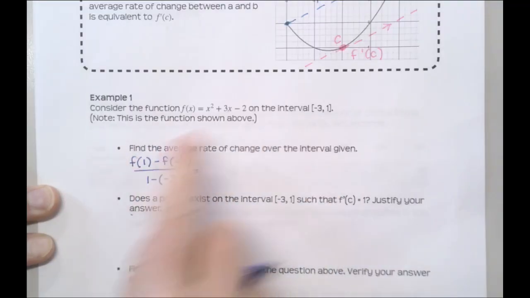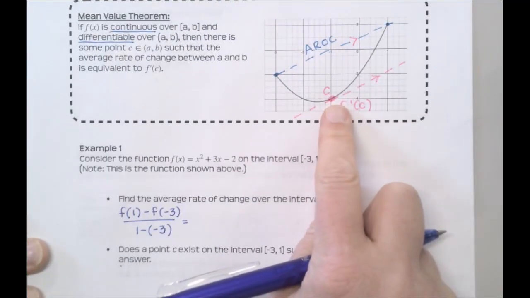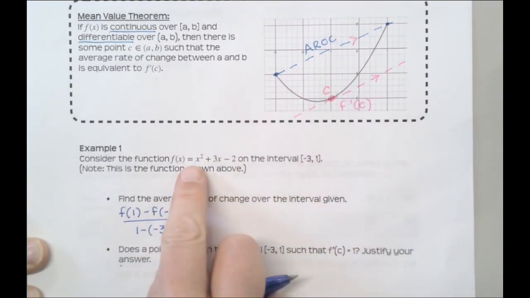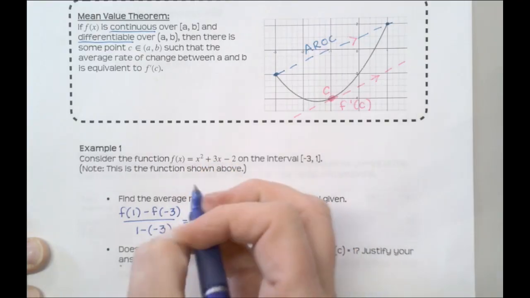We could pull f of 1 and f of negative 3 off of this graph if we want, because we know this is the picture of the graph. Or we could be plugging the 1 in up here. Let's see, 1 squared plus 3, so that's 4. 4 minus 2 is 2.